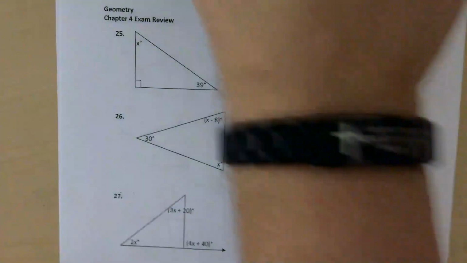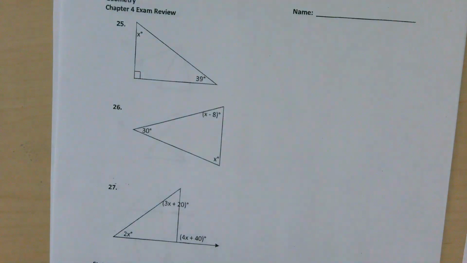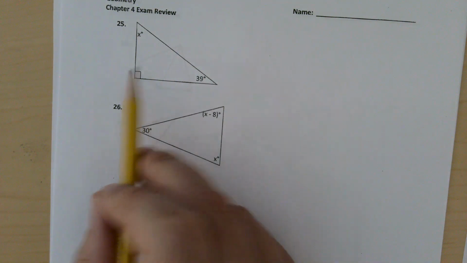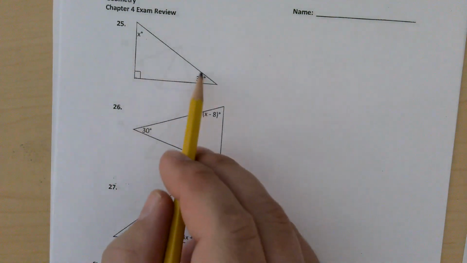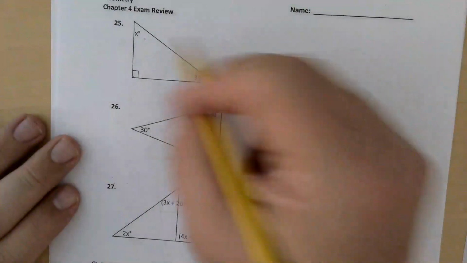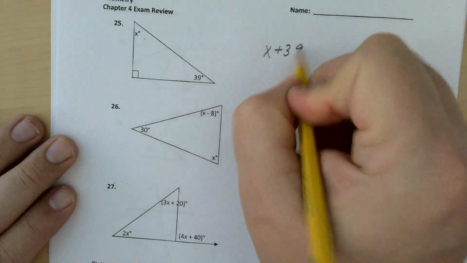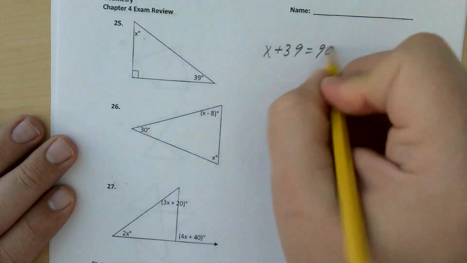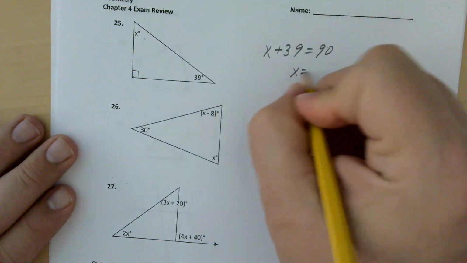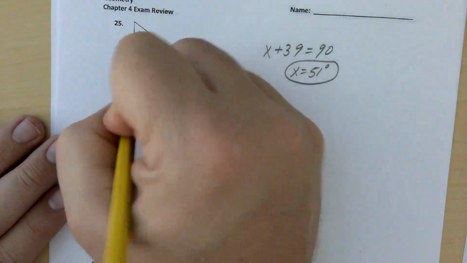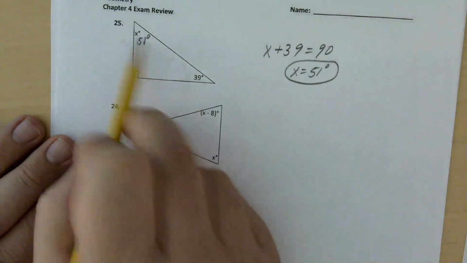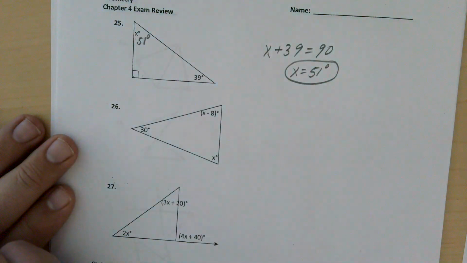Okay, a couple more to set up. If you look at number 25, we have a 90-degree angle. So we're already 90 degrees out of my 180. So you could set up, instead of adding all three, just add these two, the x and the 39, and set equal to 90. Okay, you will get 51 degrees. This has to be 51 so that all three add up to 180, or these two are complementary. They must add up to 90.